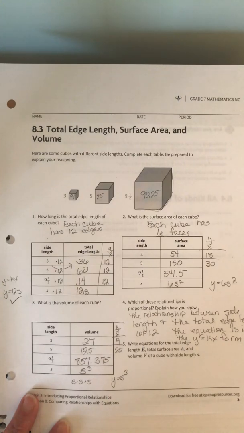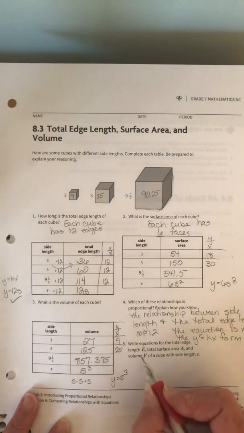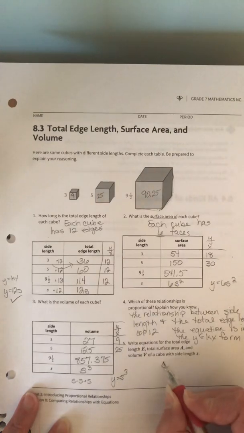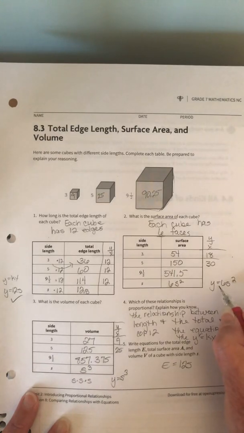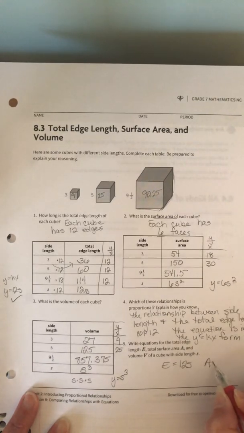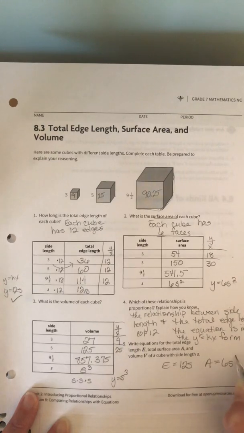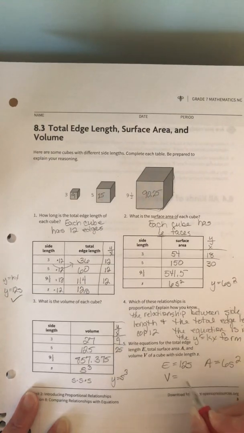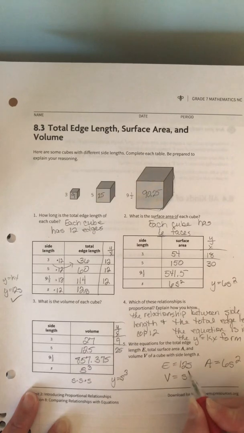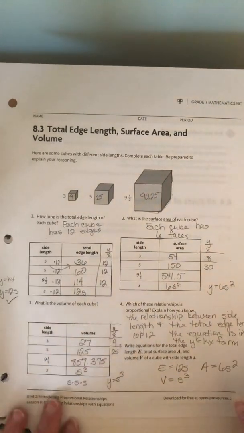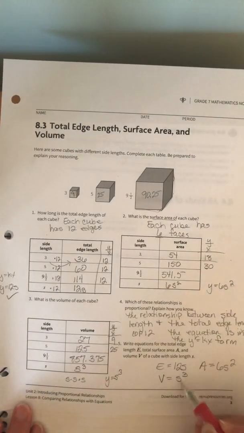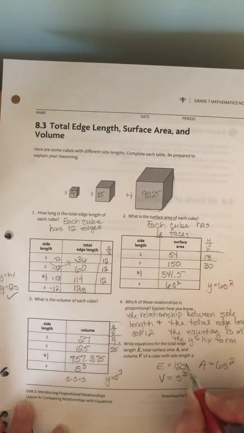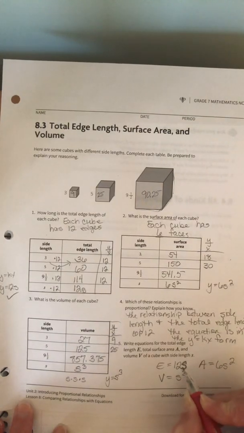All right, now it says write equations for the total edge length E, total surface area A, and total volume with side length S. Oh, we just did that. So this would be E, because they wanted us to use E instead. So E equals 12s. This one is A equals 6s squared. And volume equals s to the third. All right. Kind of got a little ahead of ourselves there. So do you see why this is the only equation that works right here? And this is an S, not a 5. All right.